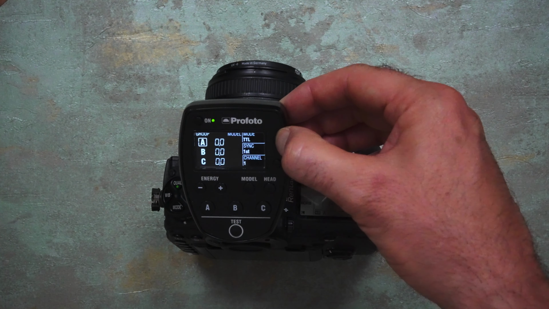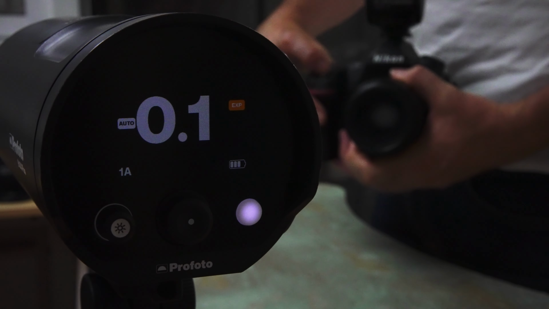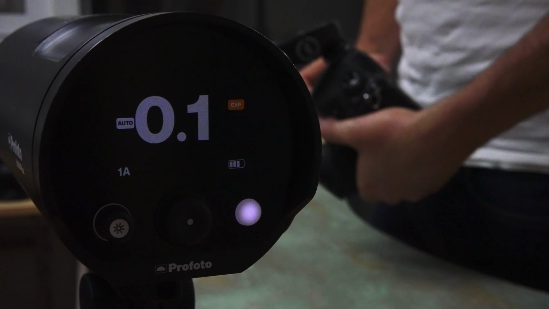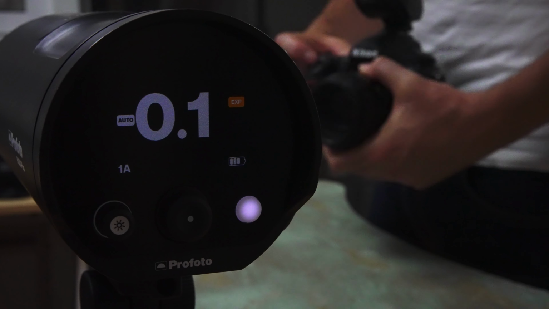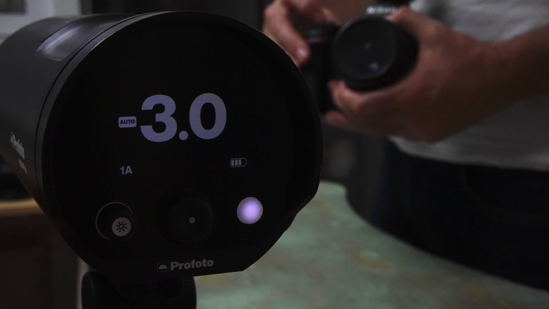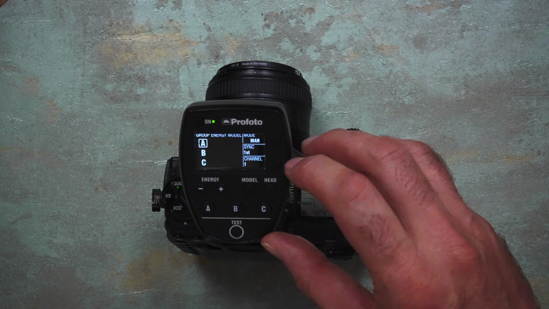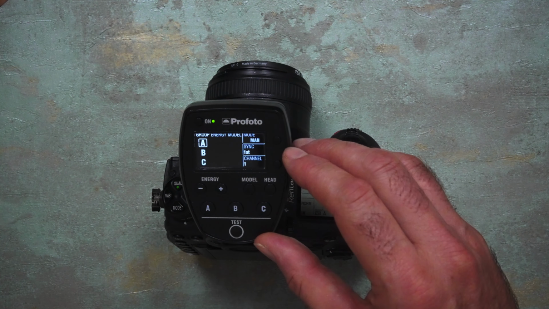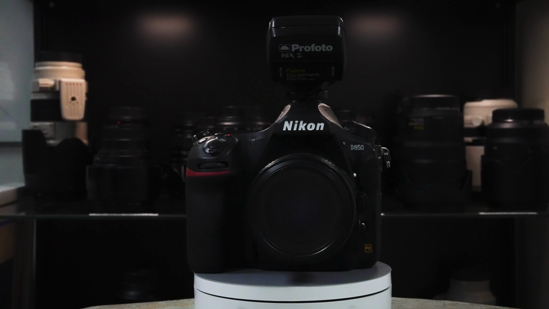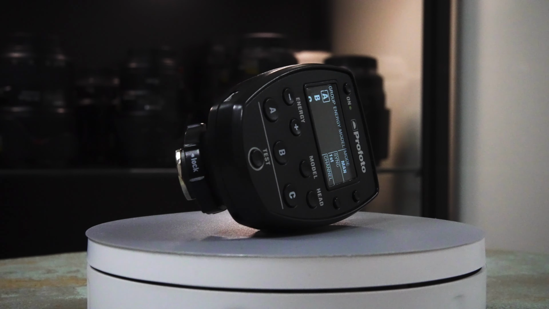On this remote we have the choice of manual or TTL. ProPhoto uses the terms TTL and auto interchangeably. With each shot, the camera takes a light reading through the lens and adjusts the power of the flash accordingly. We have options to sync with the front or the rear curtain of the camera, as well as syncing with the camera in high speed or HSS. For Nikon, these functions are controlled within the menu of the camera.